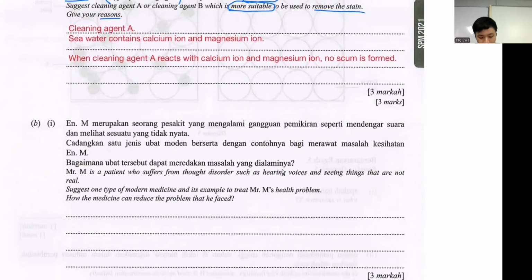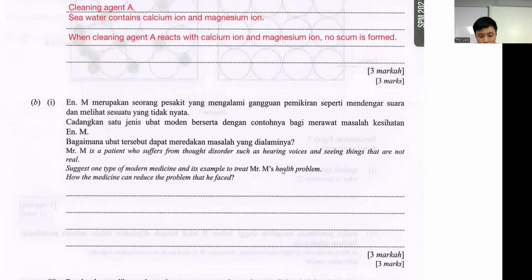Okay, B1, Mr. M is a patient who suffers from thought disorder such as hearing voices and seeing things that are not real. Okay, so this one is form 5, section 5 also. This one 5.4, which is related to modern medicine. Okay, so this guy got thought disorder. It's like a hallucination, depression like that. Okay, keep hearing things. Okay, hearing voices, seeing things that are not real. Okay, I've seen people in real life have this.